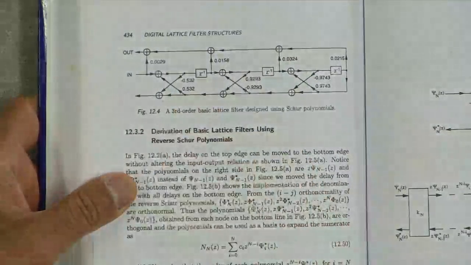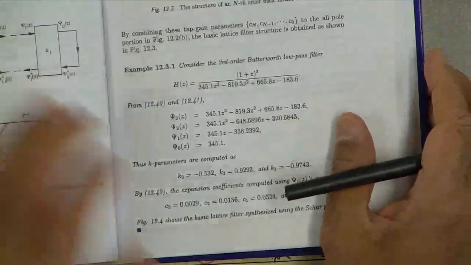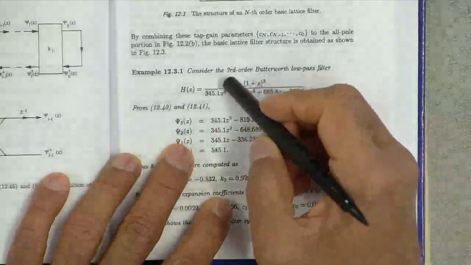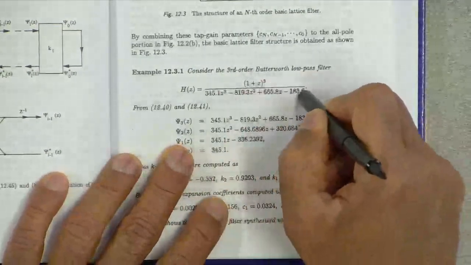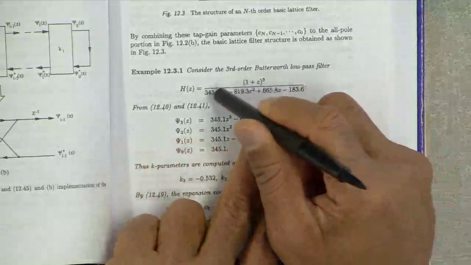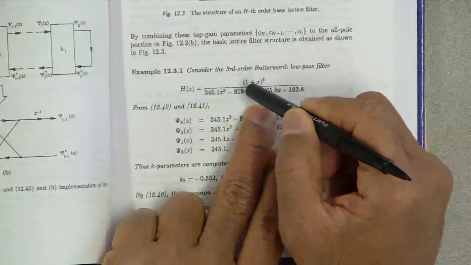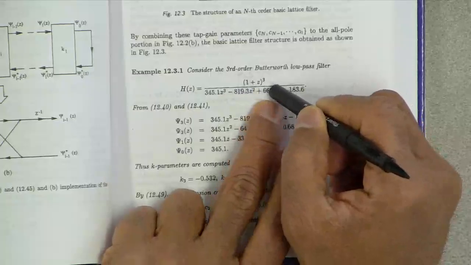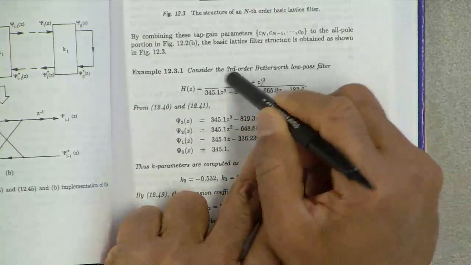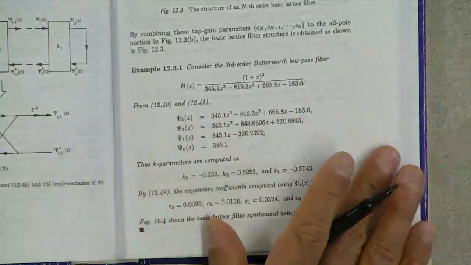So the numerator is simply the reverse polynomial of the denominator, and that transfer function is going to be, the denominator is the same for the all pass, and the numerator is going to be minus 183.6 z cube plus 665 z squared minus 819 z plus 345.1. So that would be the numerator, the reverse polynomial of that denominator, and that would be all pass.